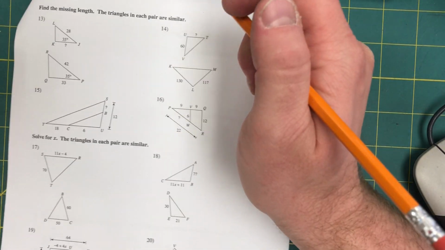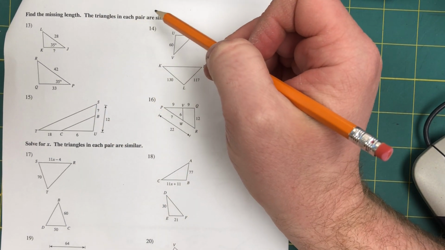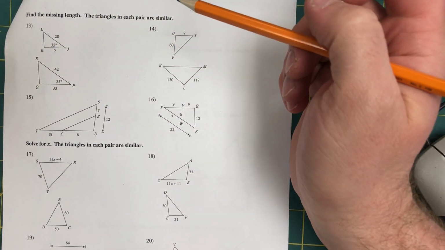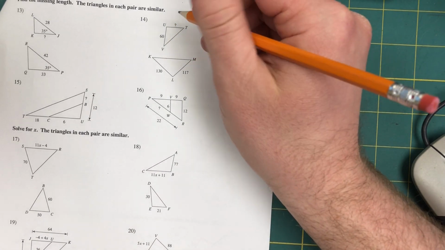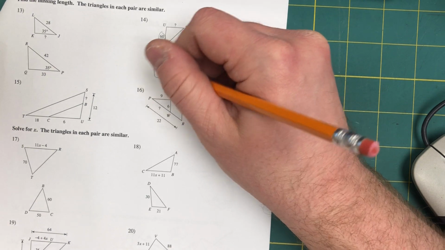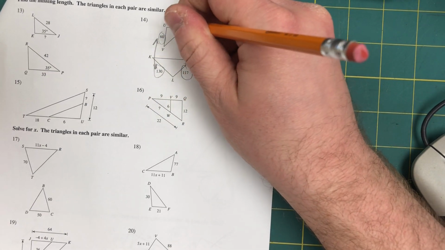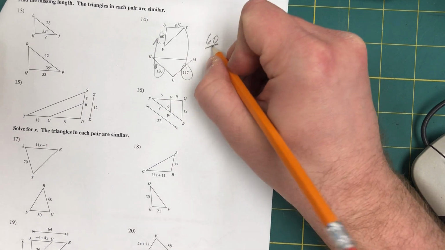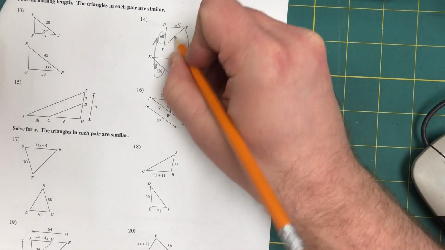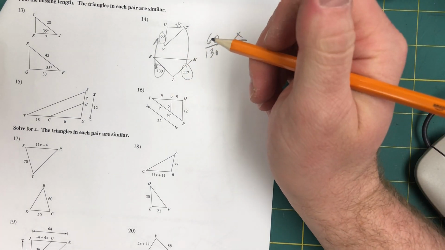Okay, I've got like 2 minutes left. Find the missing length. The triangles in each pair are similar. So we've got a bunch of similar triangles here. On these ones, I see that 60 is the longer side here. That goes with 130, so I can compare them, find their fraction, and use that to find this. You also could say 60 goes to 130 is equal to x over 117. That would work, and you just solve it.